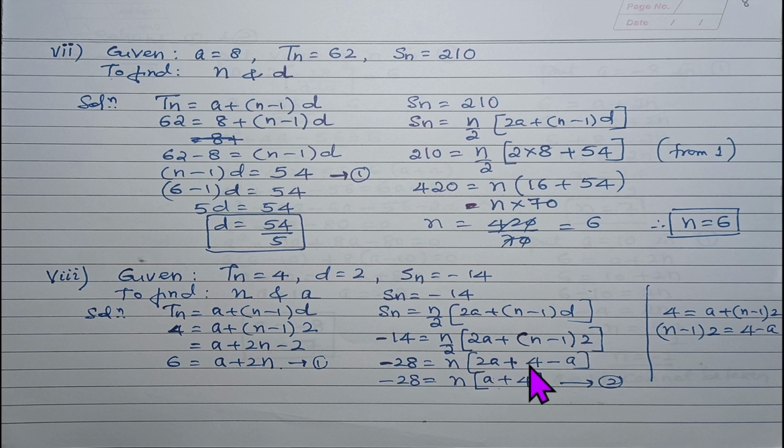equal to n in the bracket 2a plus 4 minus a. The question is again, how did I get this 4 minus a? See, n minus 1 into 2, if I take a that side, it becomes 4 minus a. So I can replace n minus 1 into 2 by 4 minus a. That's what I have done here. So I get minus 28 is equal to n in the bracket a plus 4, and that is the second equation.